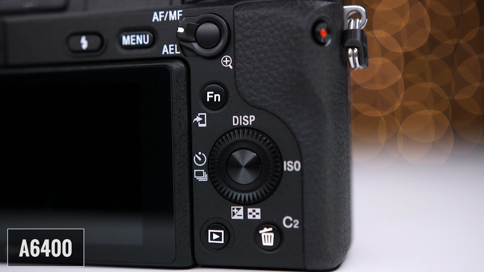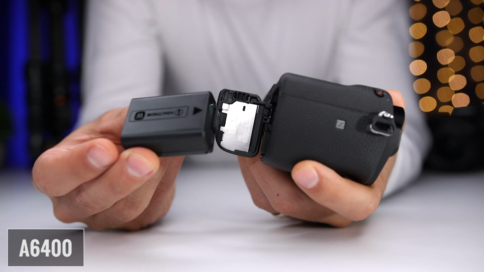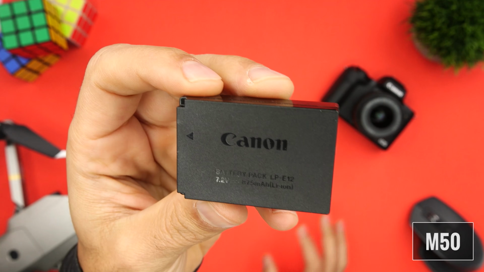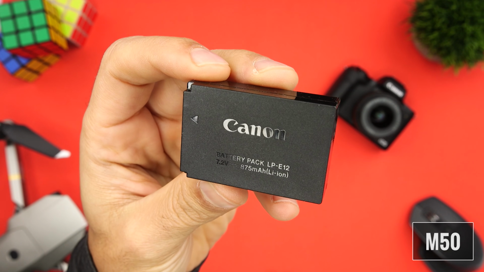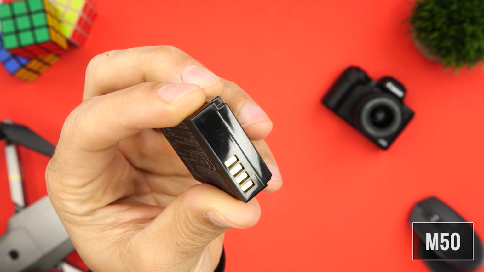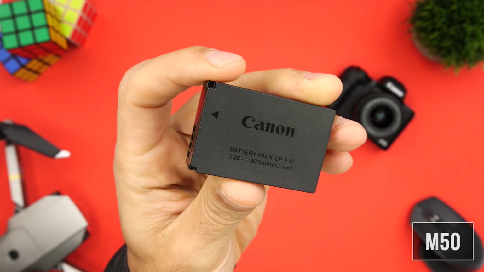As far as battery life, the a6400 uses the older NP-FW50 battery, and it's rated for 360 shots using the viewfinder and 410 shots using the LCD. On the other hand, the M50 uses the LPE12 battery, and it's rated for 235 shots using both the viewfinder and the LCD. Here I'm giving the clear edge to the a6400. It's not that it has good battery life, it's just that the M50 has really poor battery life.